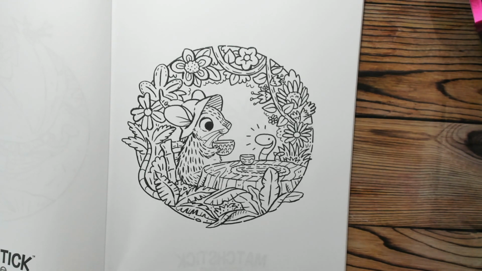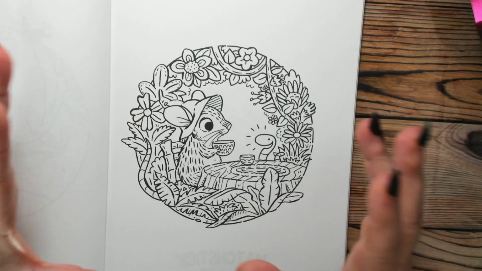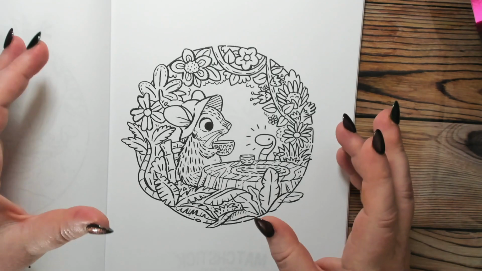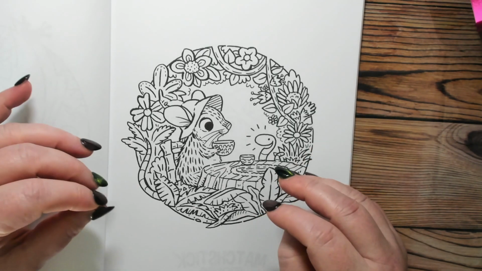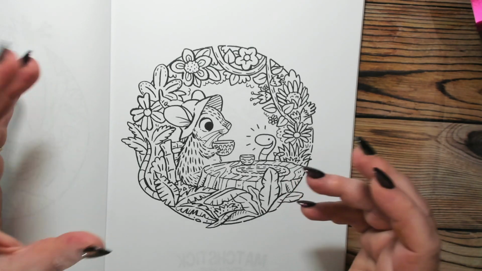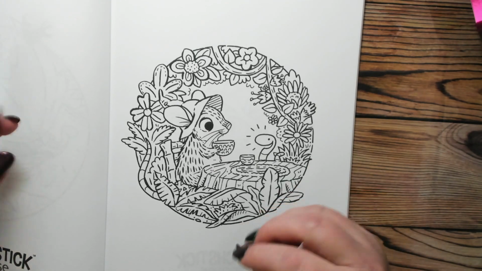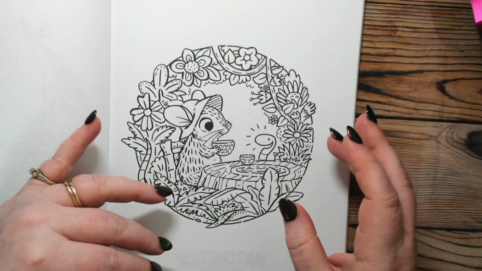Myself, that's how I choose colors: I look at what is in the picture. I look at what nature has provided us for light and colors. I usually choose a color that is natural to that plant if I'm coloring a plant, or natural to that animal if I'm coloring an animal.